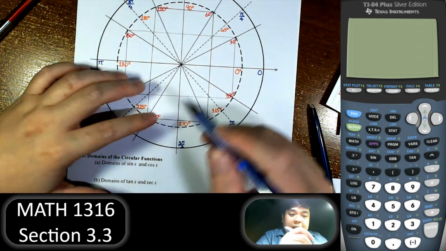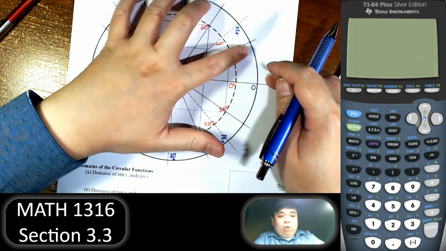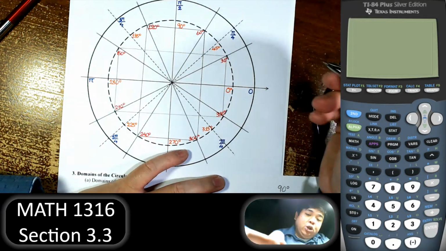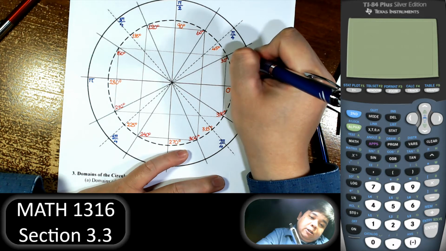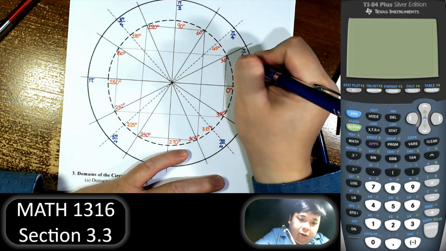Now, if we divide this into 3 equal pieces, pi over 2 divided by 3 will be pi over 6. Right.